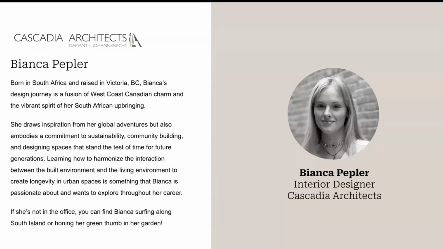I'm an interior designer with Cascadia Architects. We're a small firm based out of Victoria, BC. We work on a range of projects, from multifamily to commercial, educational, and healthcare. In the office, my main focus is working on multifamily, but I've been diving into rendering software for the past 2 years and developing our standards in that sense.